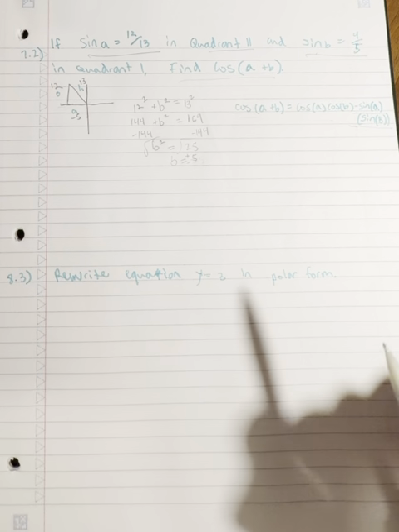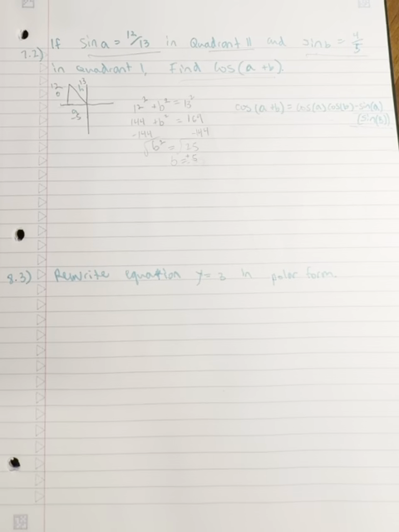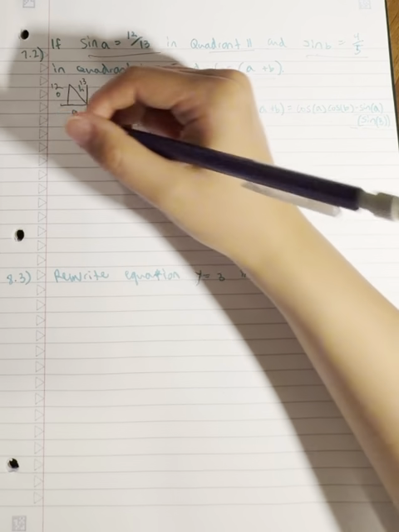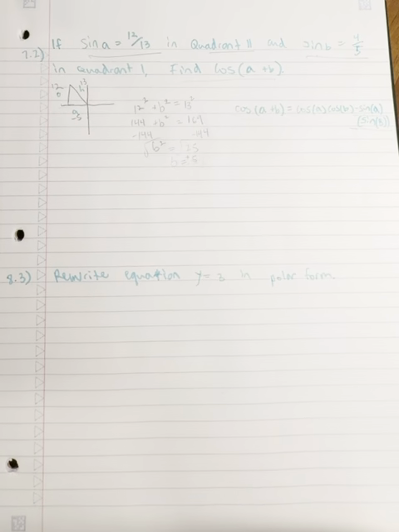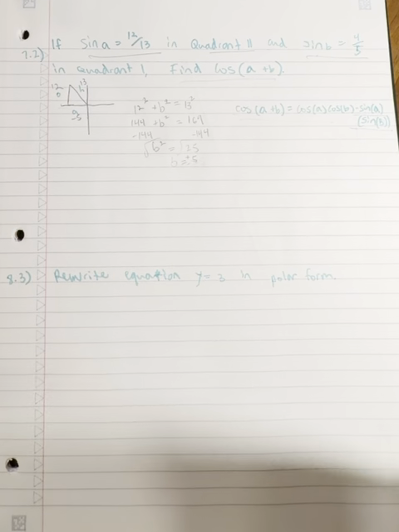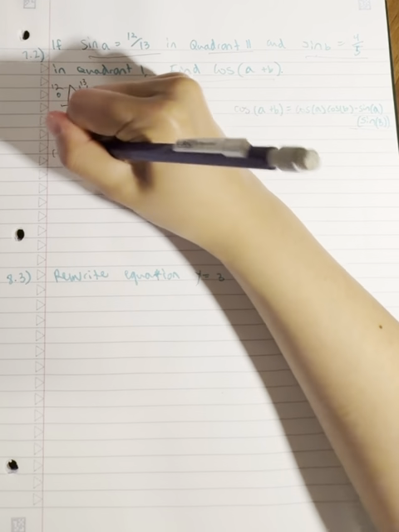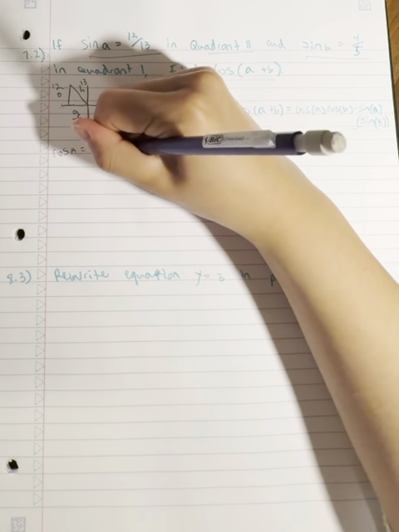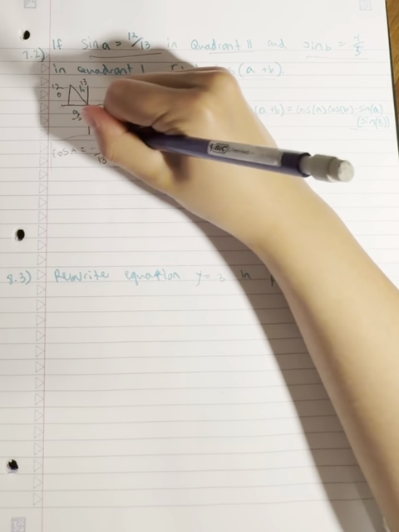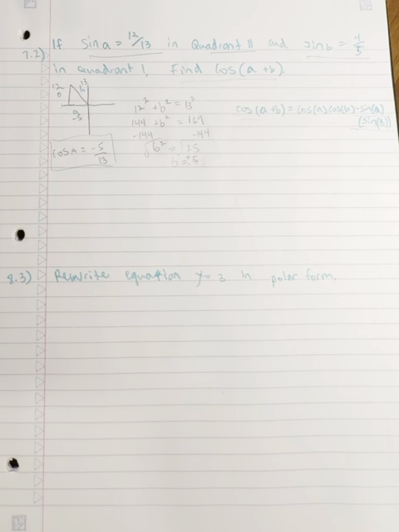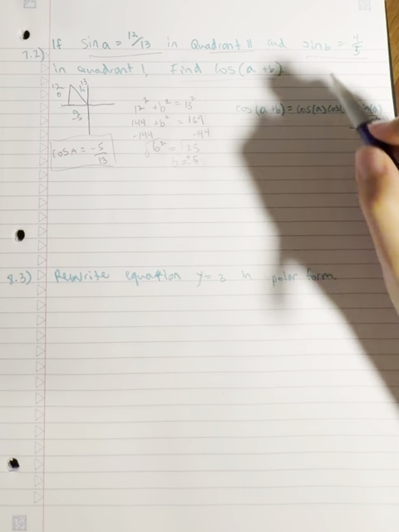And now from here we can find cosine A. Cosine A is adjacent over hypotenuse, so it's going to be negative 5 over 13. Now we found the first one. That's great. We're going to find the second one using this one.